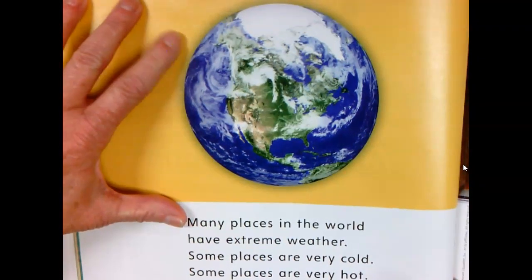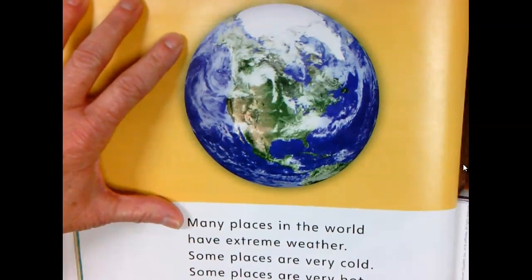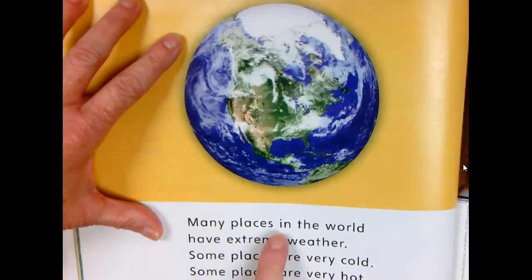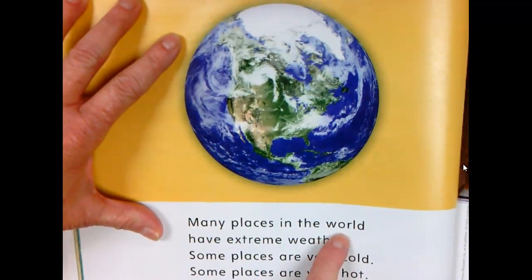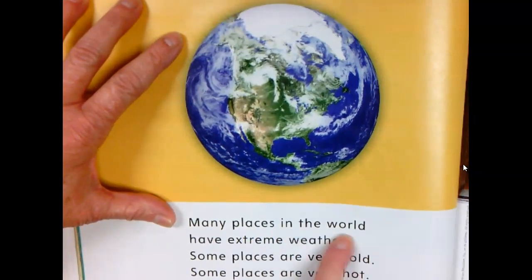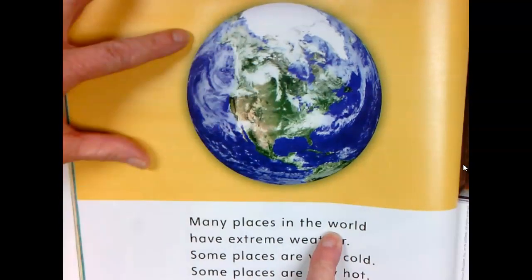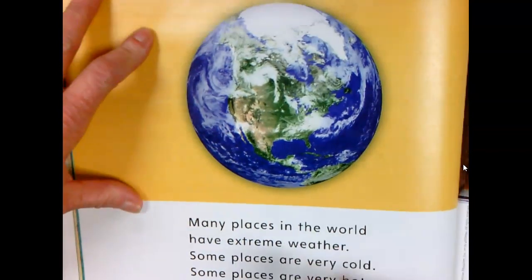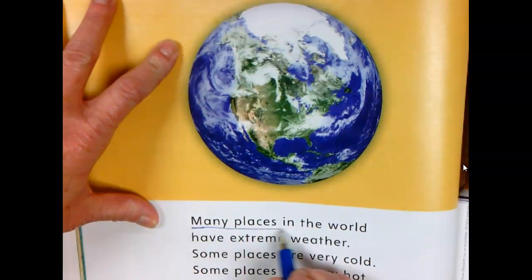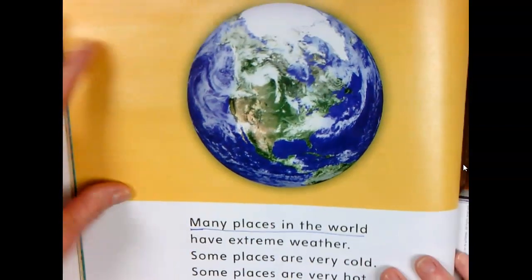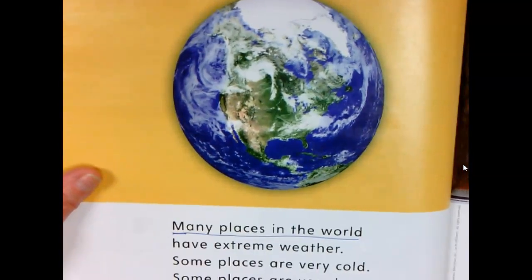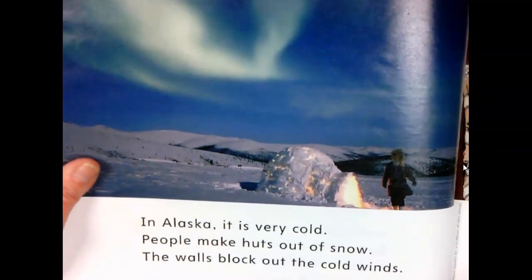Let's underline the words in this paragraph that tell us the place. "Many places in the world have extreme weather." So here it tells us what the picture is, in the world. So we'll underline this phrase, many places in the world. Okay, now let's turn to page 32.